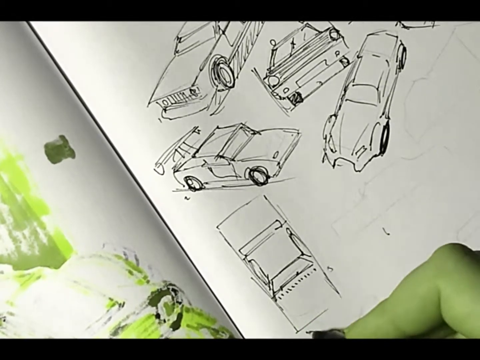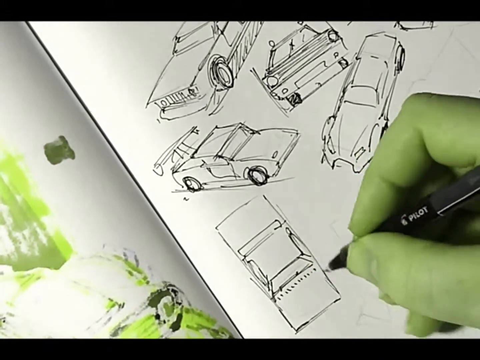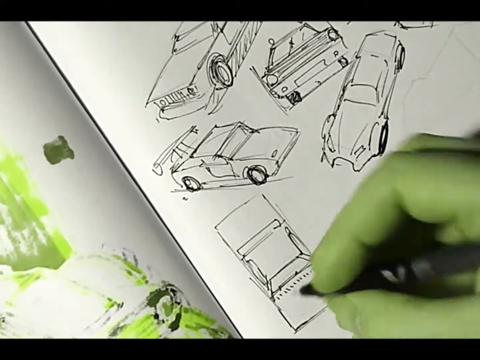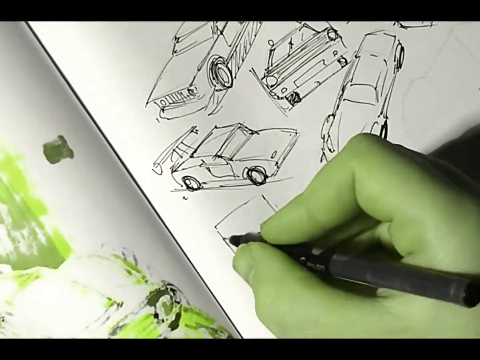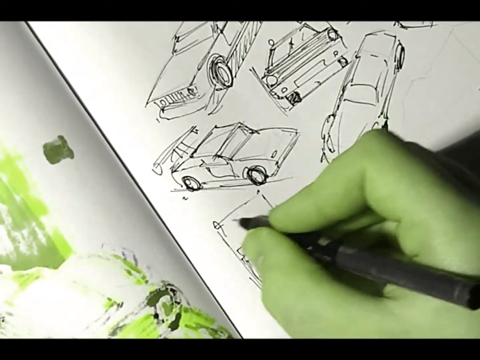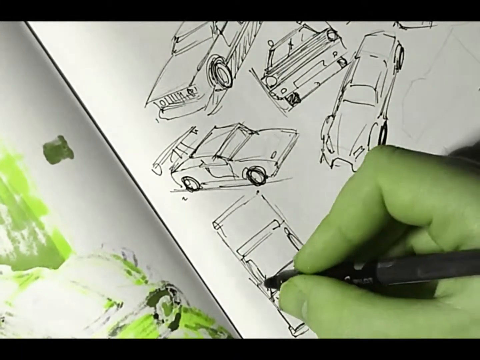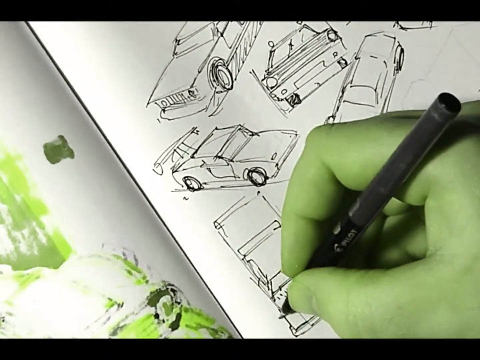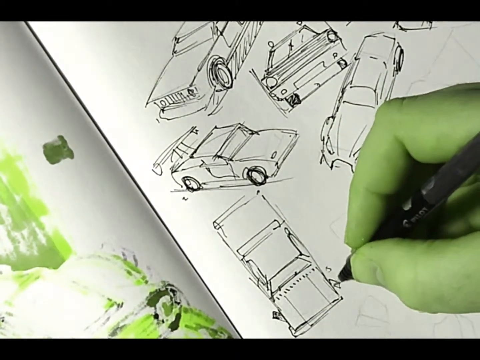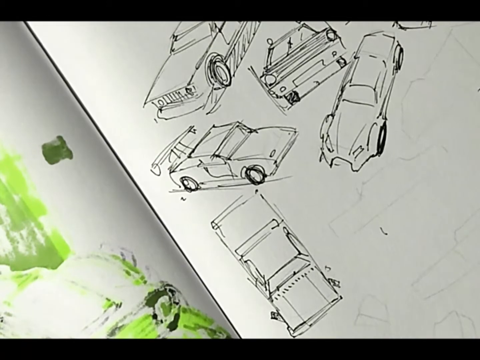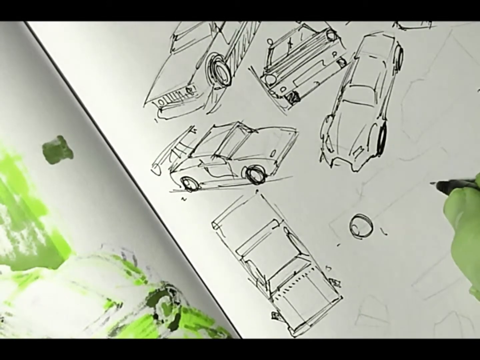Windscreen wiper. Very thin edges there for the lights. You can even do some lines coming down to separate the lights there. Now the bumper might stick out a little bit there. And you can even do this like turning, so you can have the wheels coming out a little bit there like that.